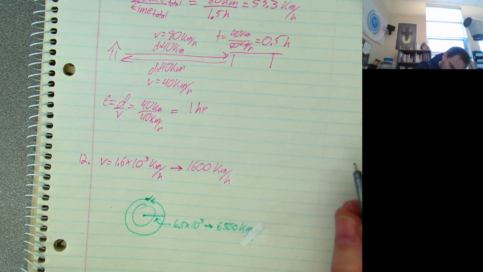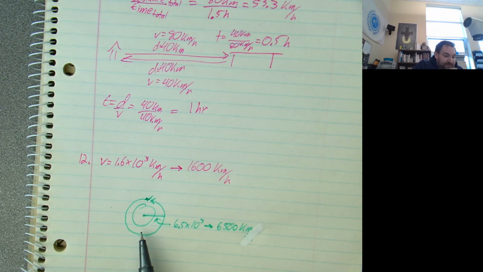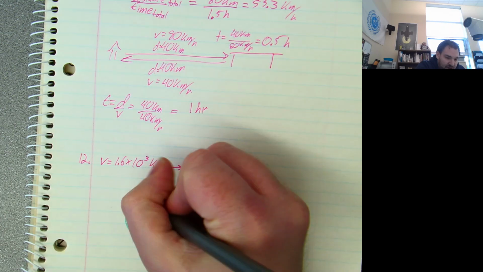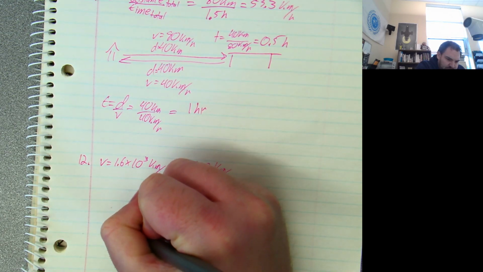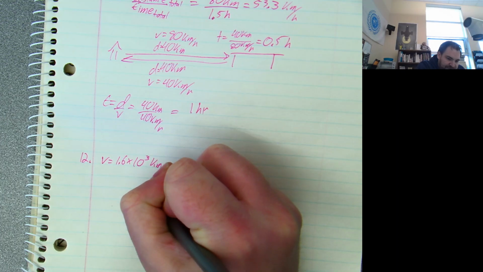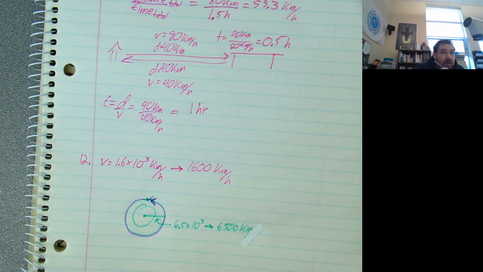So if they give you the radius, that is just from the center of the circle to the outside of the circle. That's not actually the length of the path. What is it called to find the length of the path around a circle? It has a name.